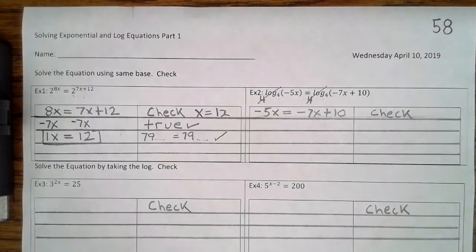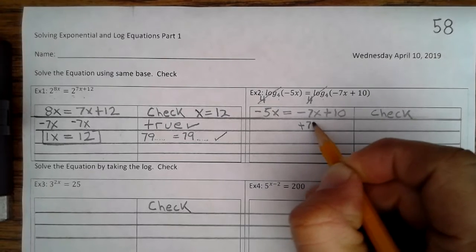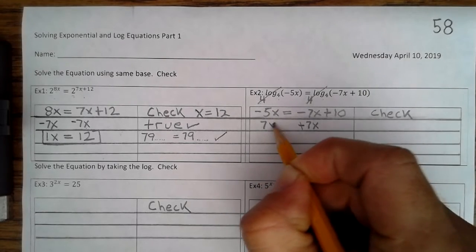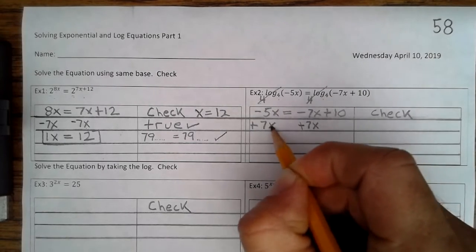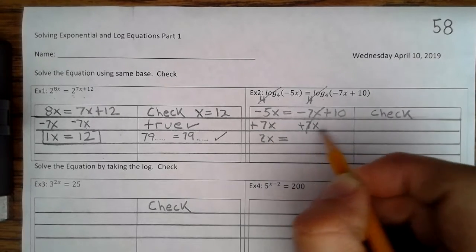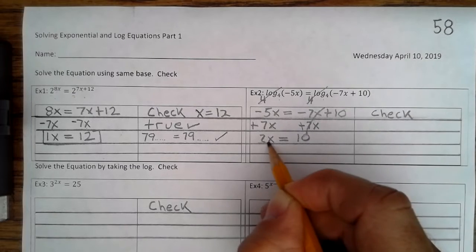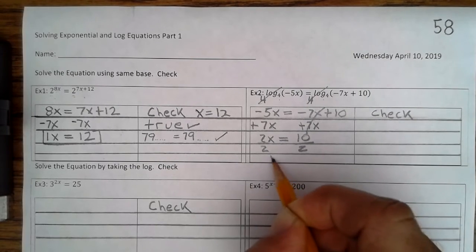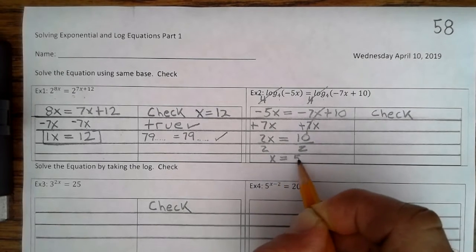Now at that point we're going to solve. So we're going to add 7x to both sides. Negative 5x and 7x is 2x equals, that's 0, 10. Divide both sides by 2. X equals 5.